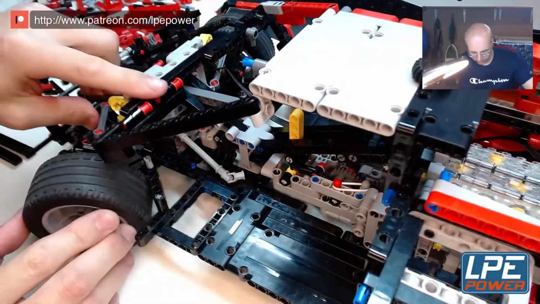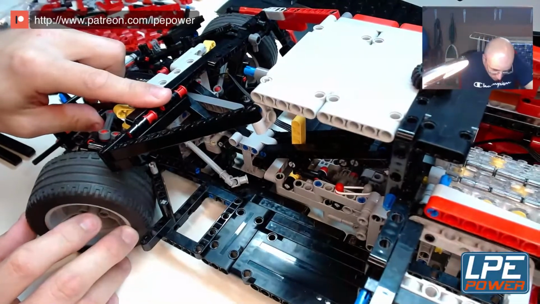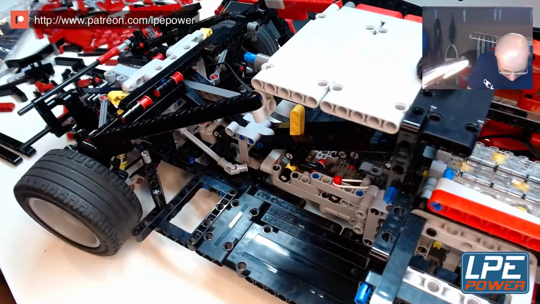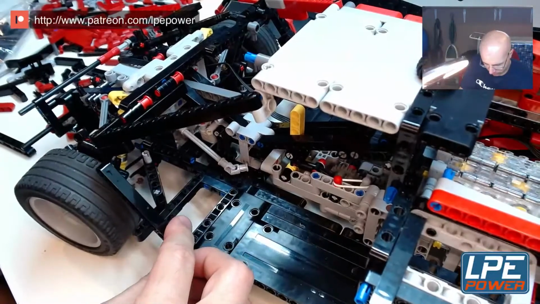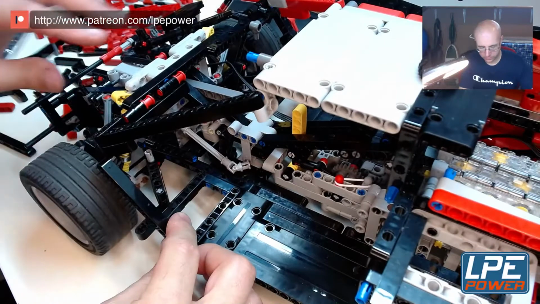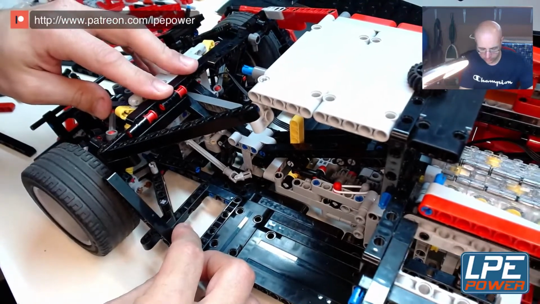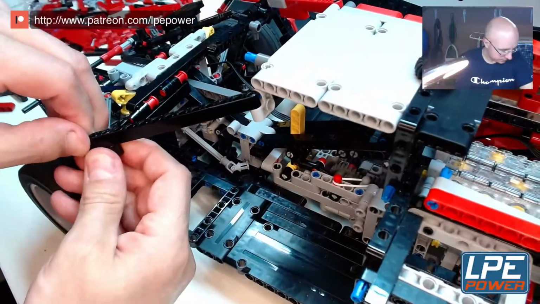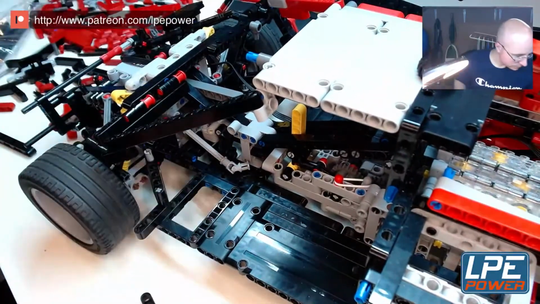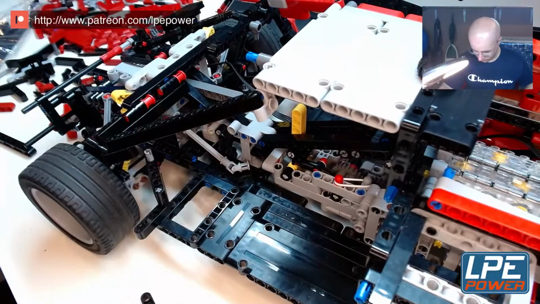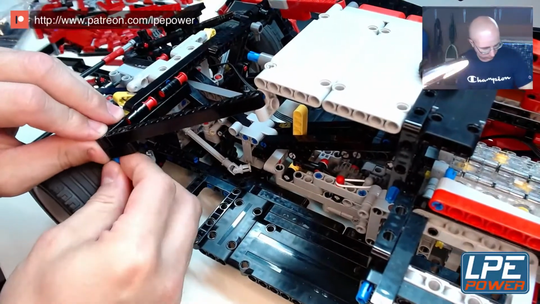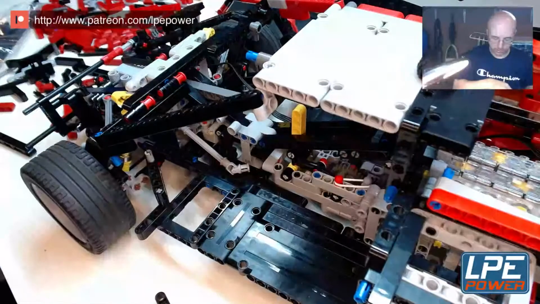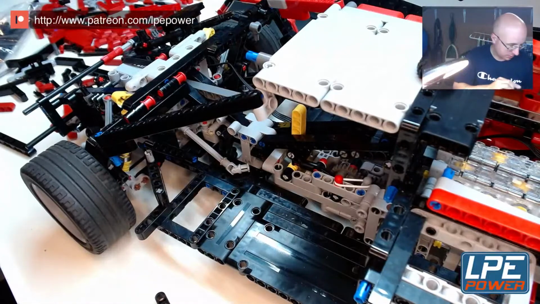So technically, we would need to attach this here, and we can. Yeah, I'm constantly checking steering collision.